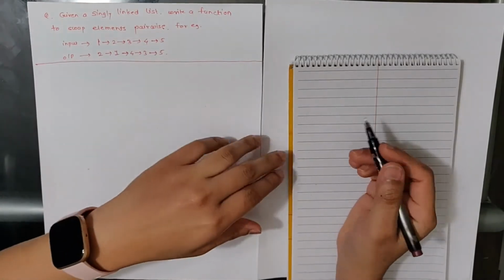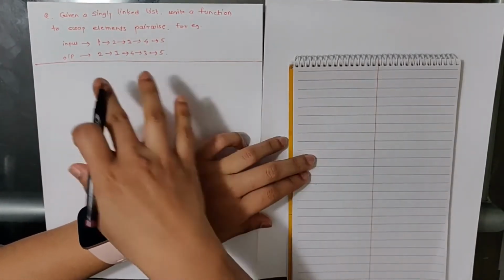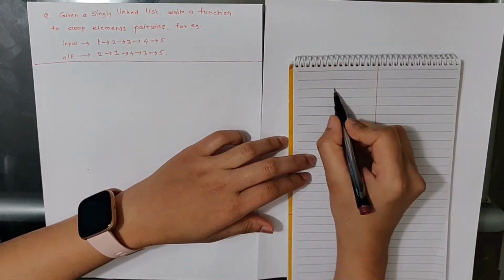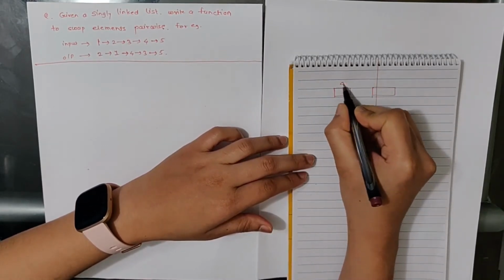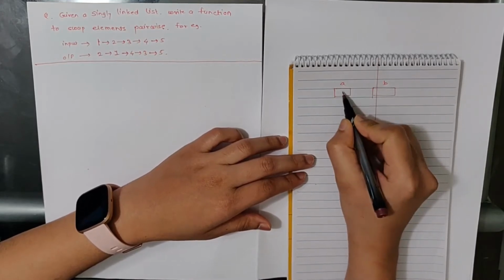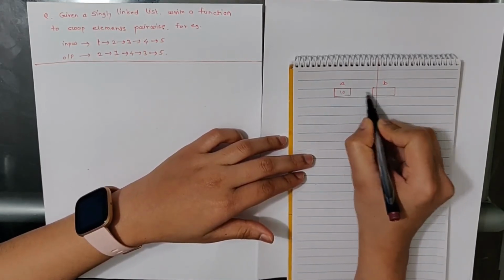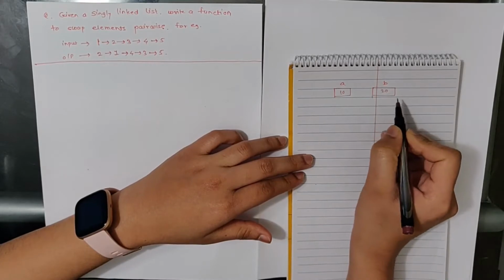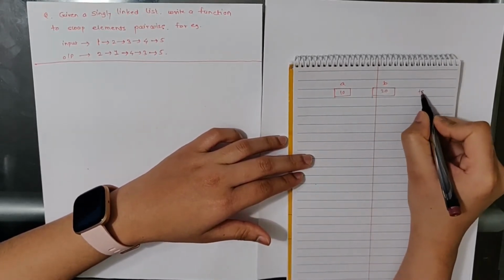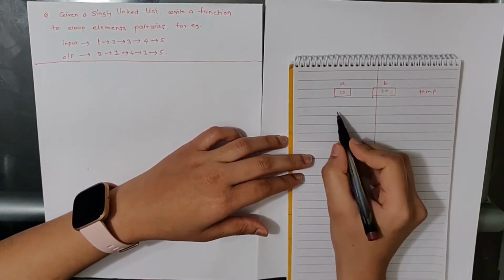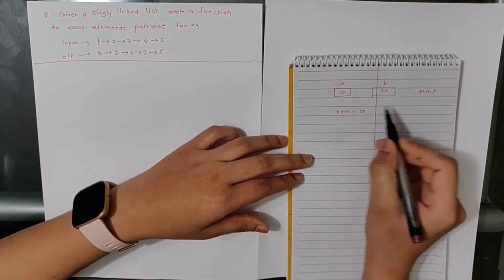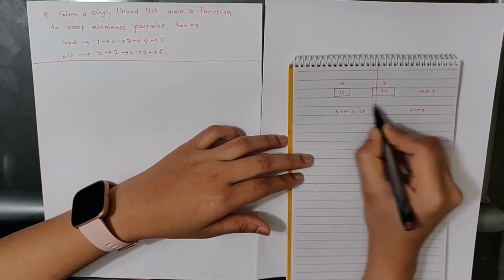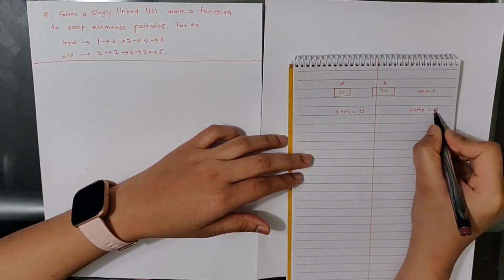Now this is a very simple program. We just need to swap the elements, like we usually do when we have these two, A and B, and suppose here we have 10 and here we have 20. Usually we swap using a temporary variable, in which we write temp is equal to A, that is, temp will hold the data of A, that is 10.